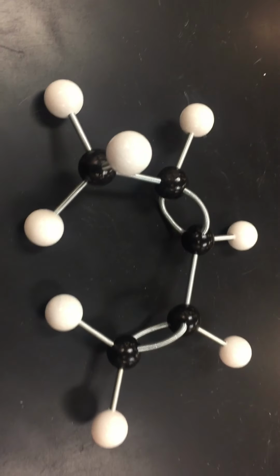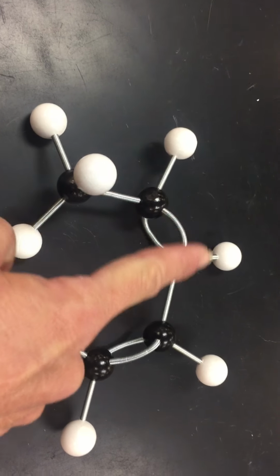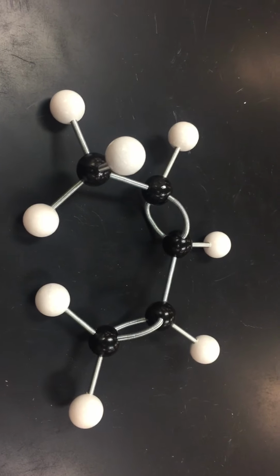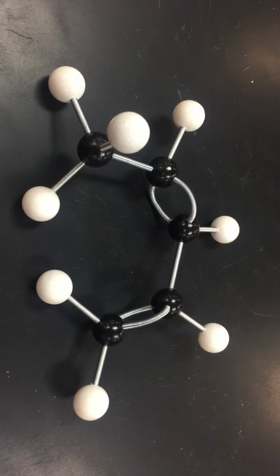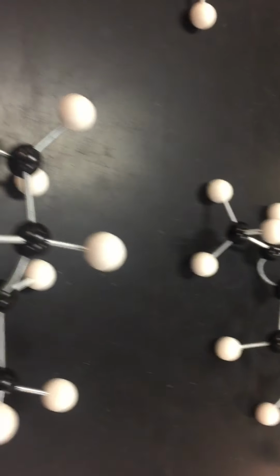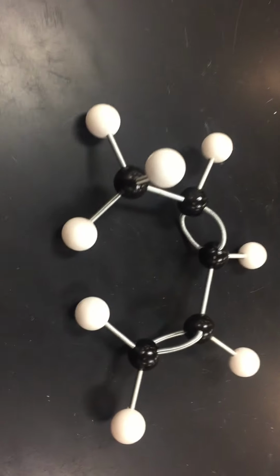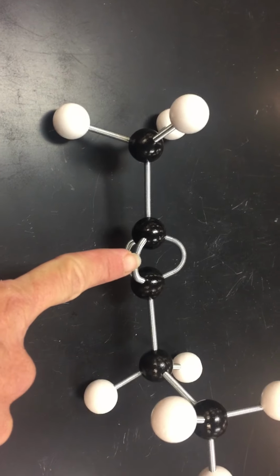This has 2 double bonds. So this is going to have 1, 2, 3, 4, 5, 6, 7, 8. So this one has 2 points of unsaturation and is C5H8. So we went C5H12, C5H10, C5H8. This one has a triple bond.